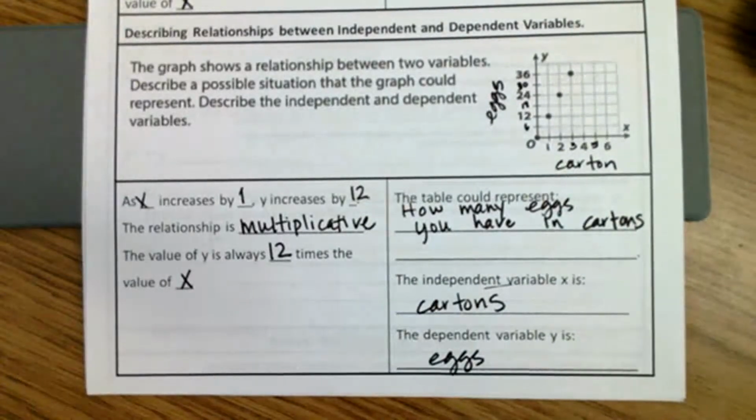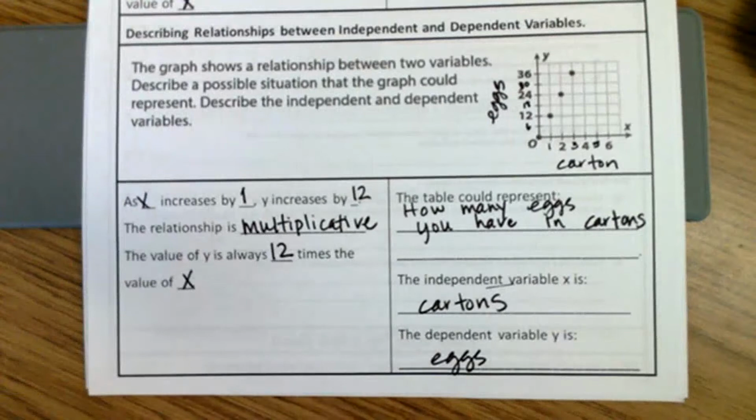What you're going to do in this lesson is look at tables and graphs. You're going to identify independent and dependent variables, and then you're going to come up with situations that could go with the table or graph, and you're going to figure out, is it a multiplicative relationship or an additive relationship? All right, and remember, the independent variable happens on its own. You don't need to do anything. That happens first, and it causes the dependent variable to happen next.